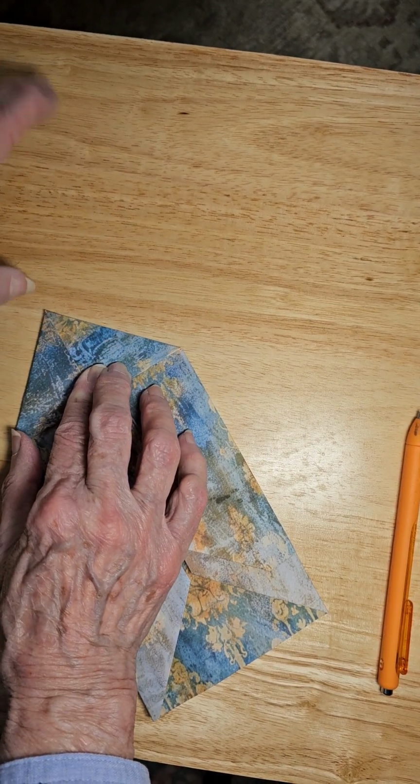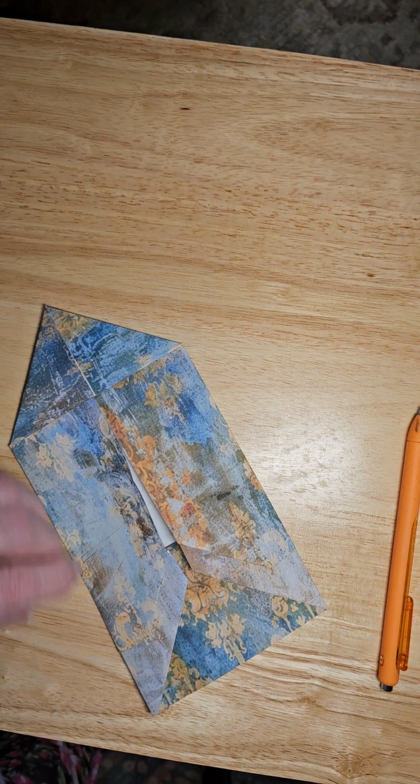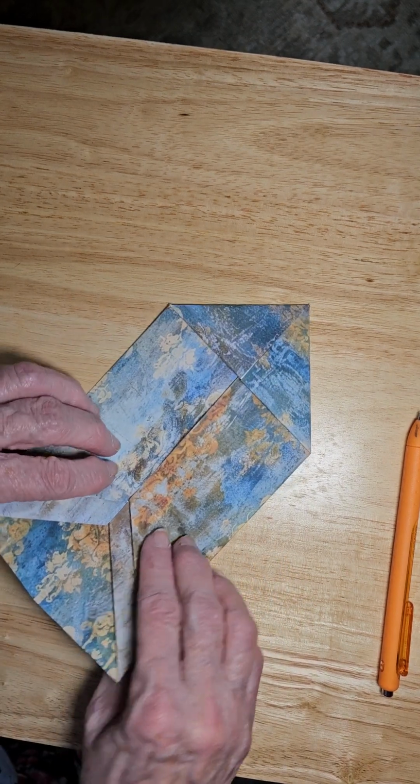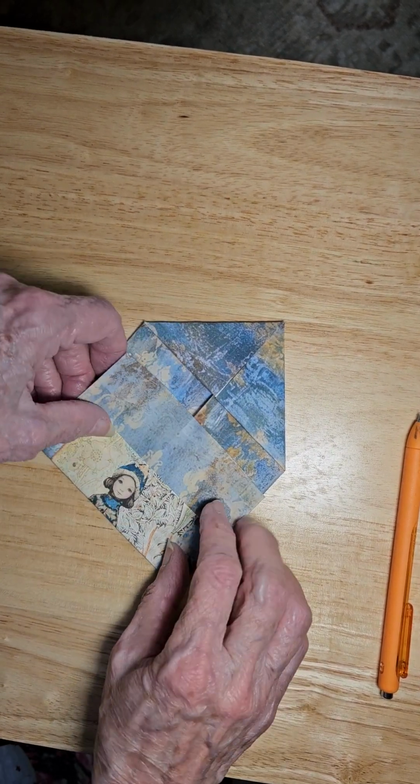But you can just use watercolor or a marker or something, or just an inking thing. Now we've got this envelope. It's more than an envelope, actually.